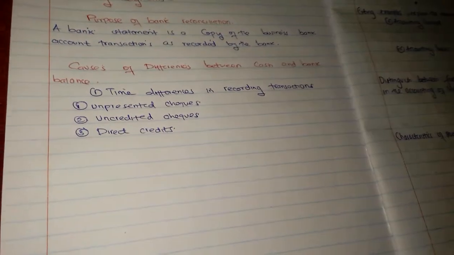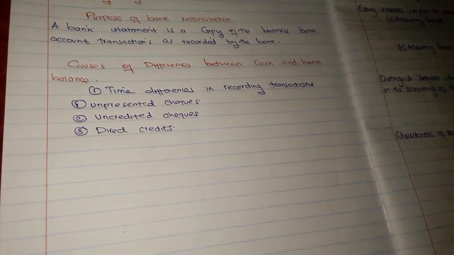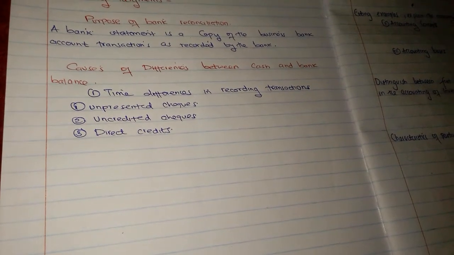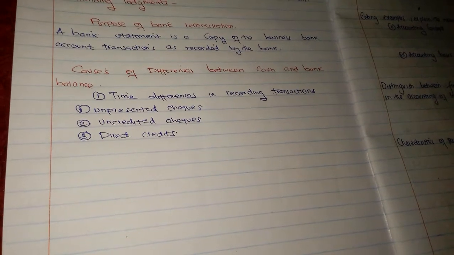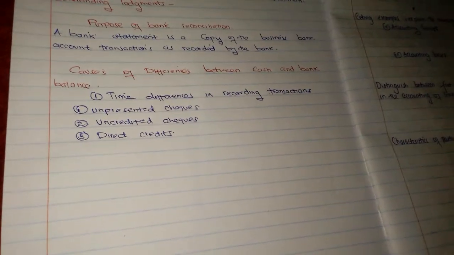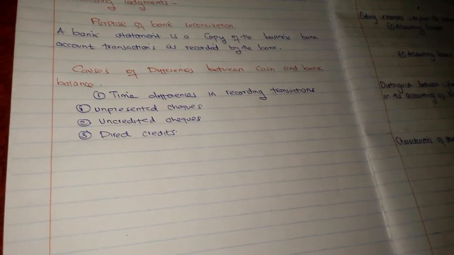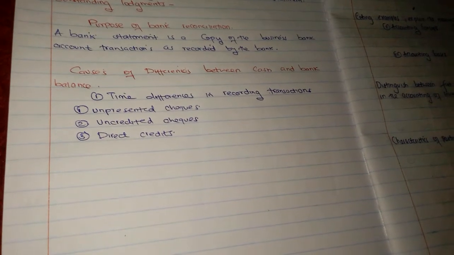Mostly this happens when a bank has added some payment into the business account, but the business is not aware, so they will not record it in the cash book.